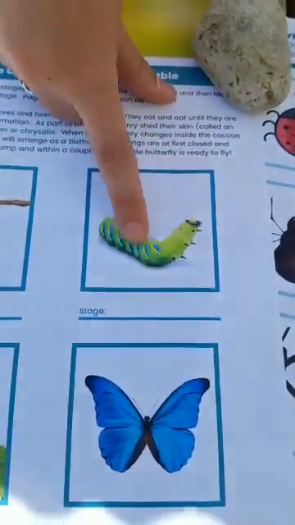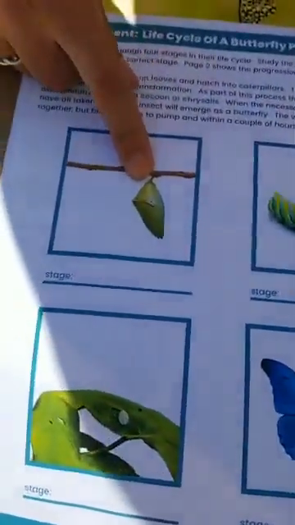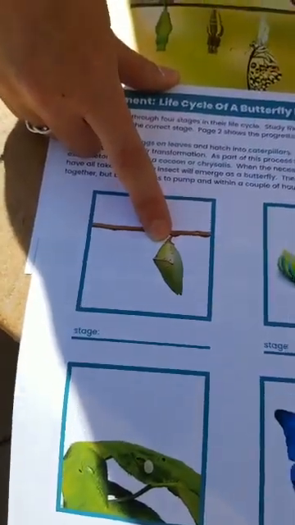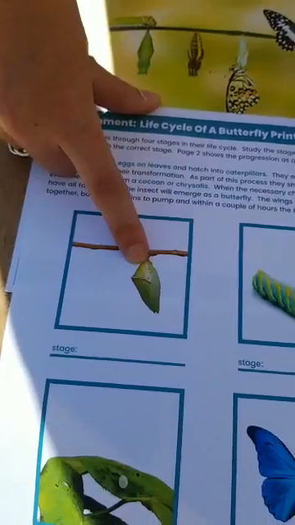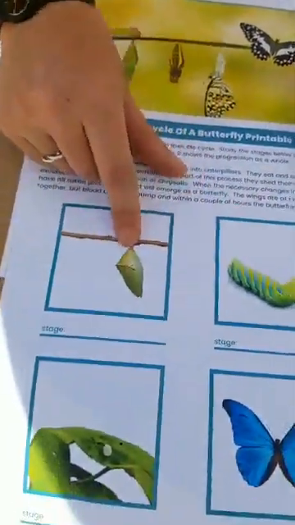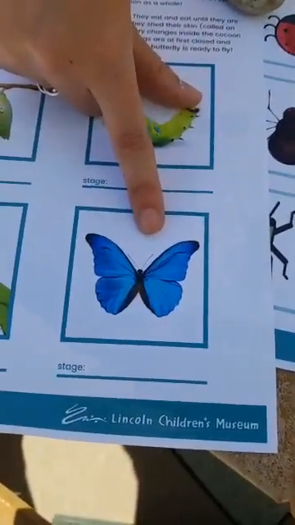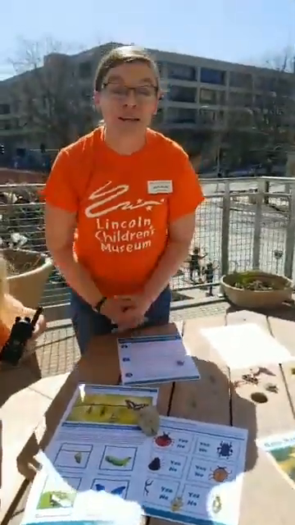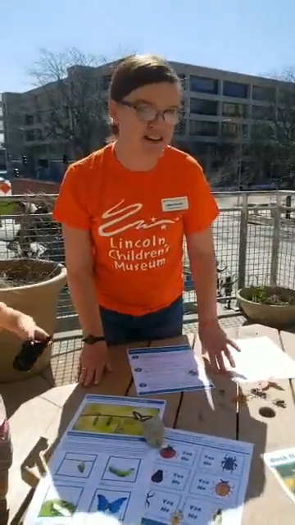But then it goes from this to get to here. It wraps itself in a chrysalis when the time is right. It builds a chrysalis around itself, and then its body changes inside the chrysalis. And it comes out as a butterfly. And that is very different than the way that people or cats or dogs or any other mammals go through life.